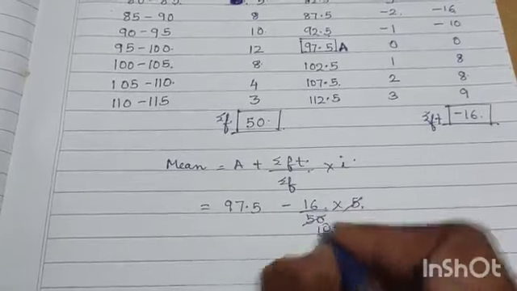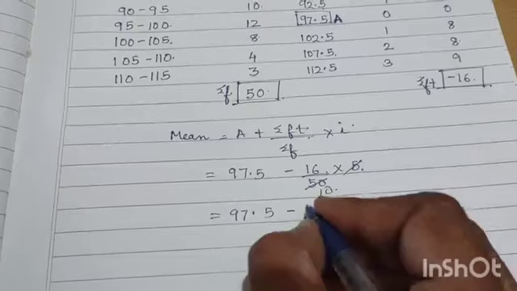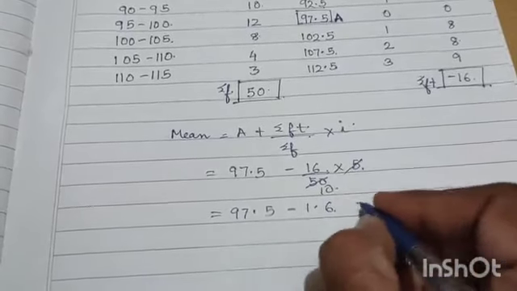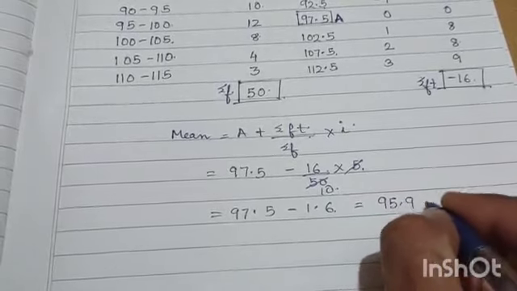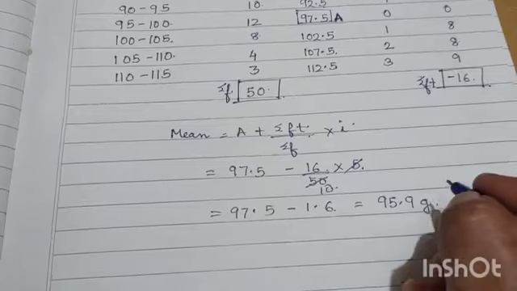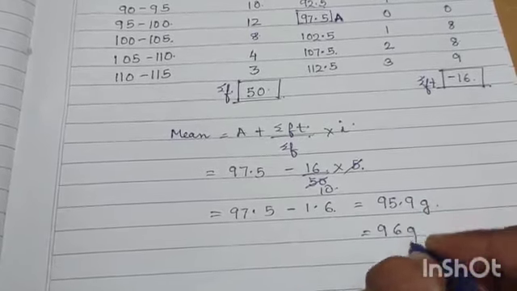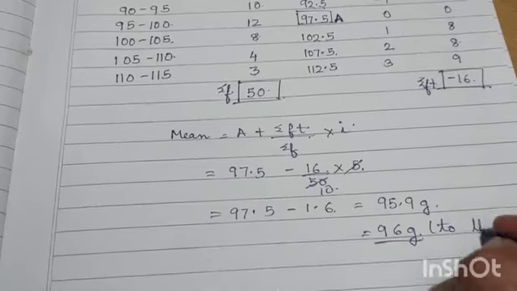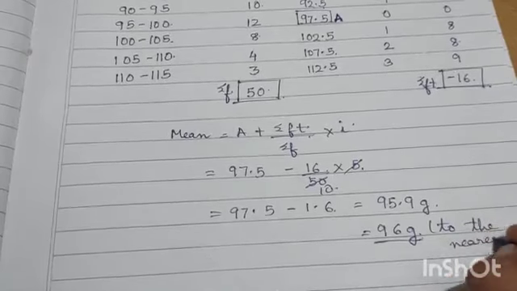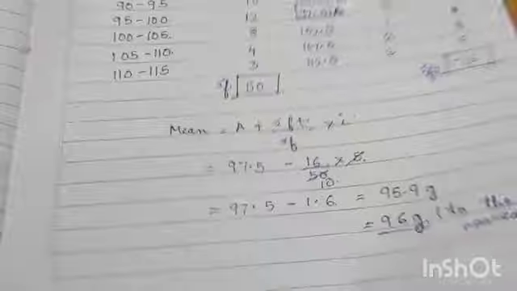So this we cancel, we get 97.5 minus 1.6, that comes to 95.9 gram. But answer has asked us to give to nearest gram, that is we have to write 96 gram. This is to the nearest gram.